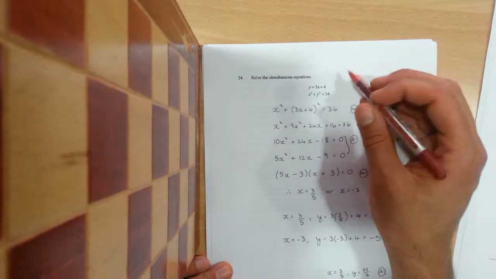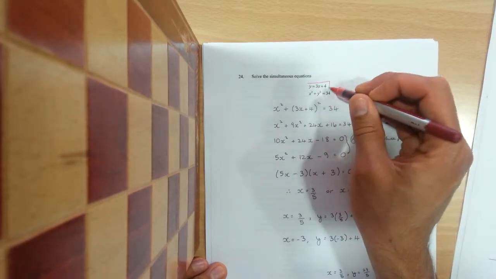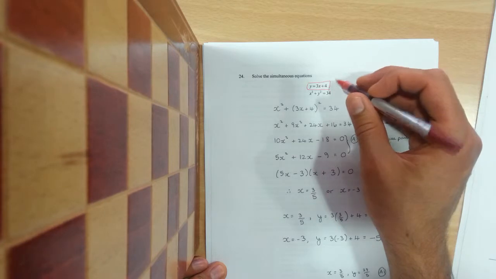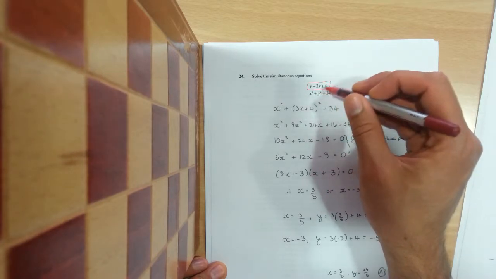Finally, the simultaneous equation. The key thing is when you've got a simultaneous equation that involves a quadratic, you take the linear one, that's the one that's not quadratic, doesn't have x squared, y squared, or xy or anything in it, and you replace, in this case, y with this.